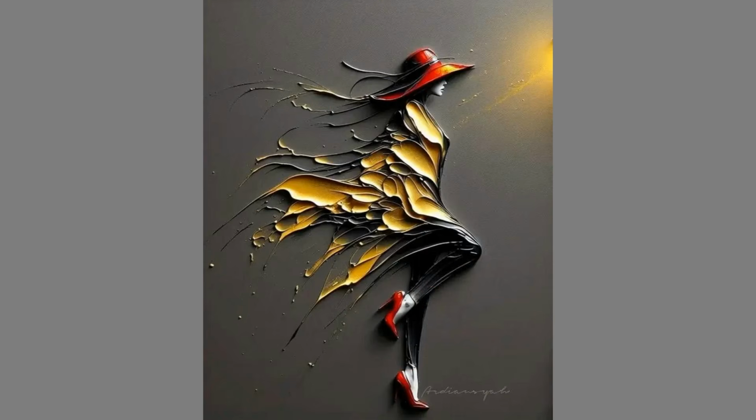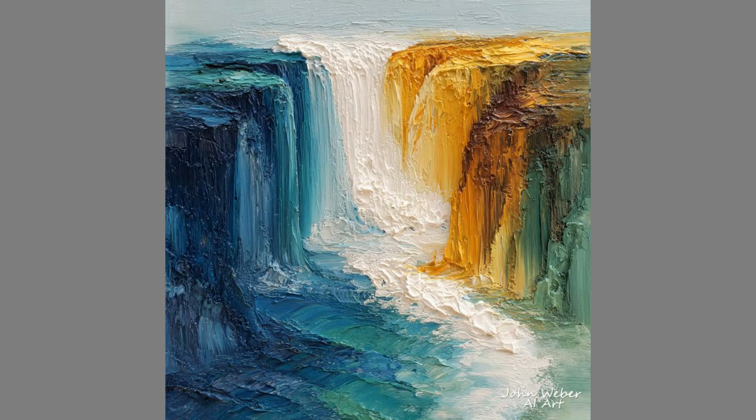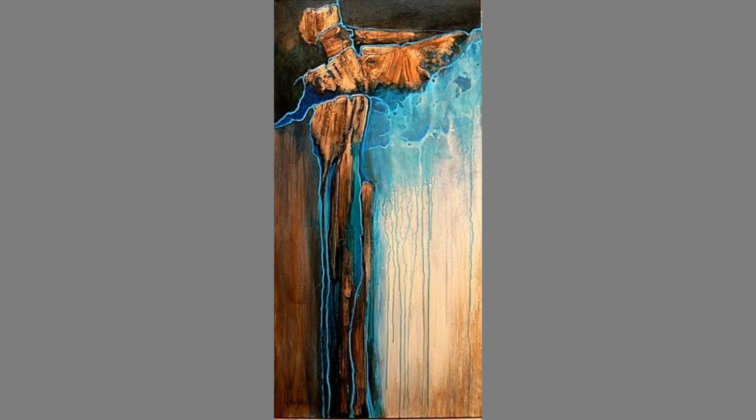The serenity of such art can promote calmness in spaces like reading nooks or personal offices. Focus on the balance between negative and positive space to elevate the impact of your piece.